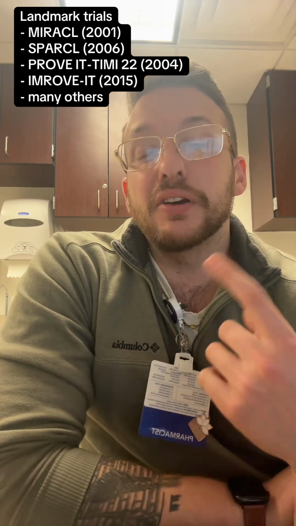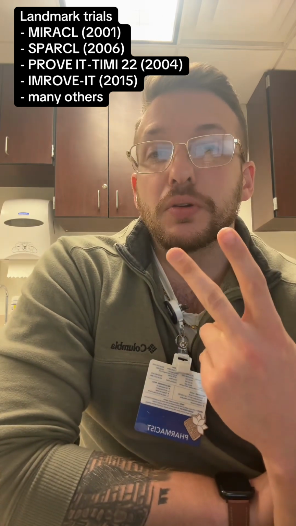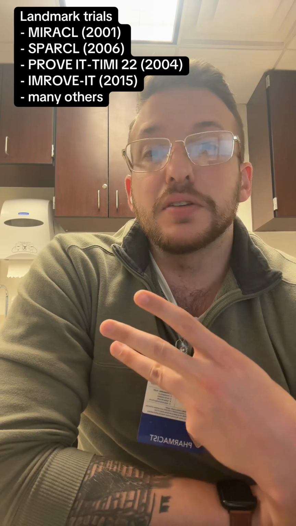Another important thing to mention about statins is that there is a great deal of primary literature that shows their benefit in certain disease states. We're talking reduction in cardiac events, reduction in stroke, and even mortality benefits in certain patients.